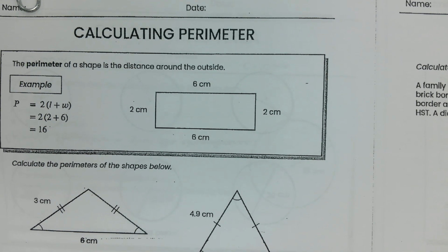So perimeter, how do you calculate the perimeter of anything? He said add all the lengths. Add all the sides.